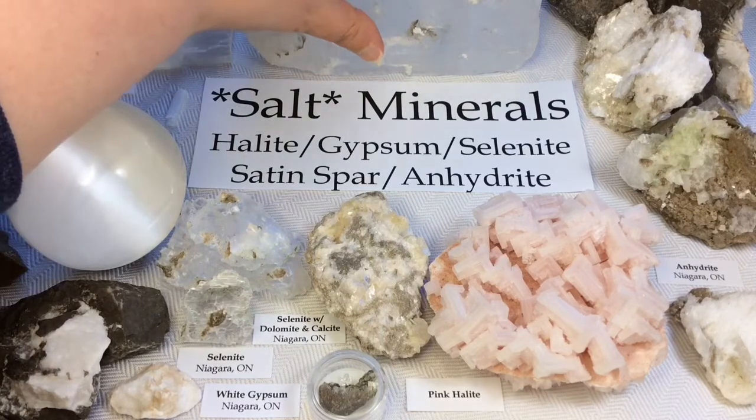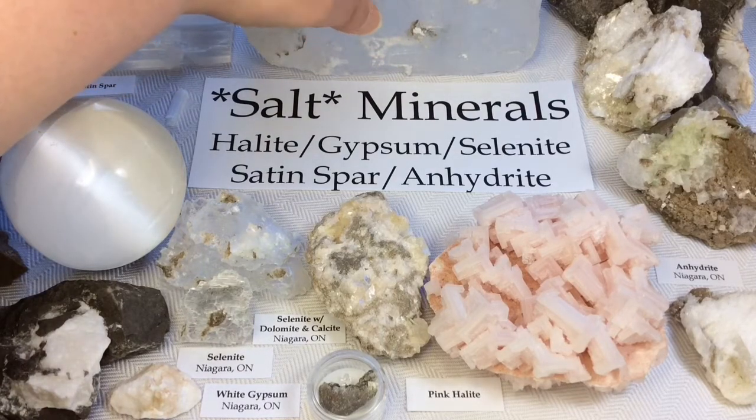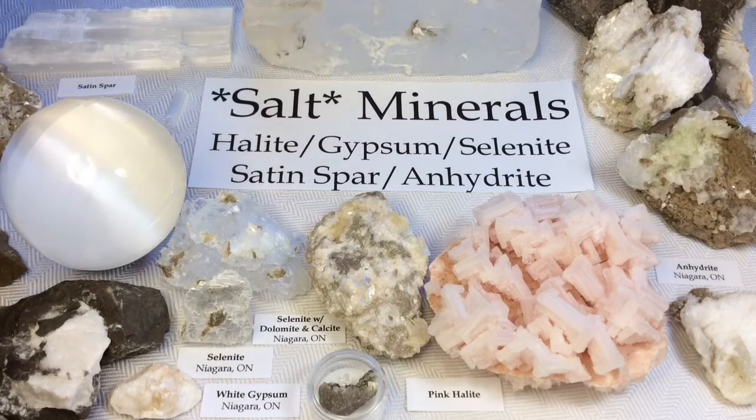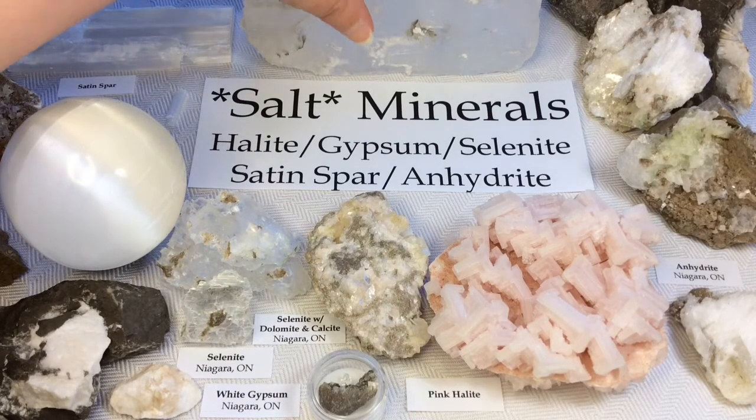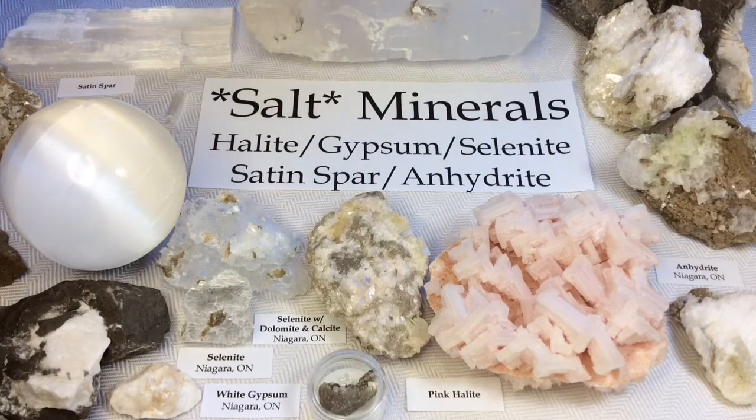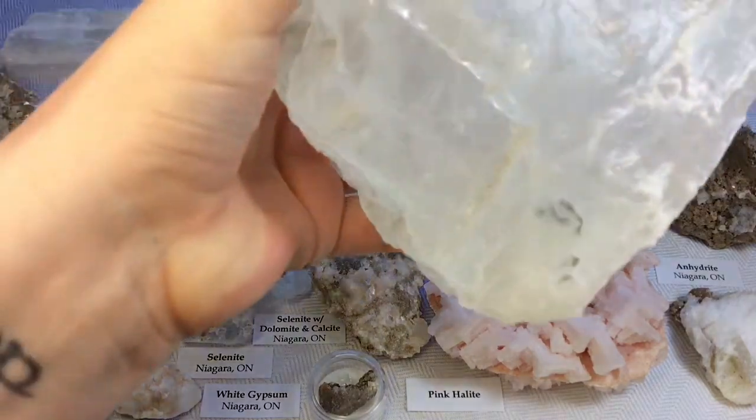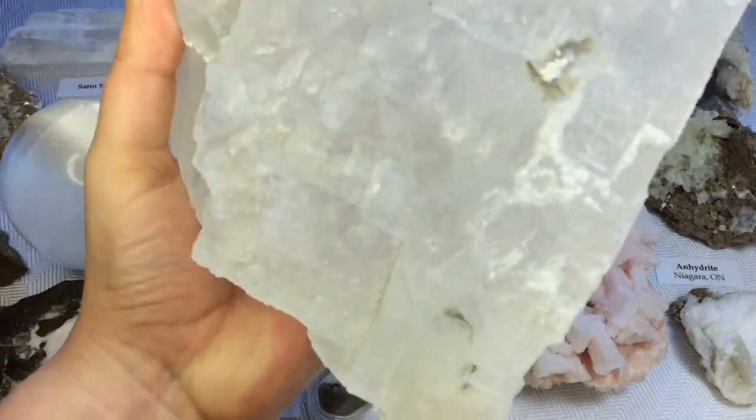So this big guy was labeled calcite, and I was still new at the time. I knew it wasn't calcite, but I wasn't quite sure what it was. I thought maybe it was, I don't know, amblygonite or something bizarre. I had no idea. And then after the first year of having it, I noticed it was weeping.